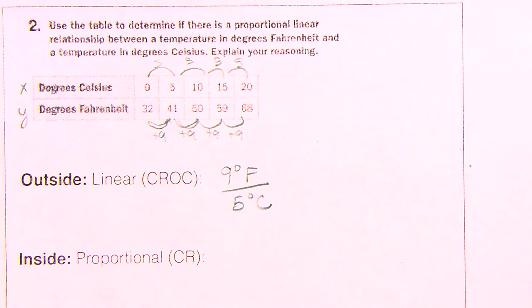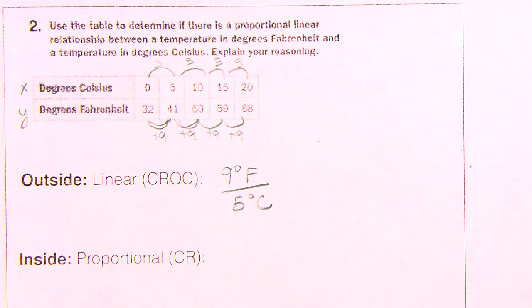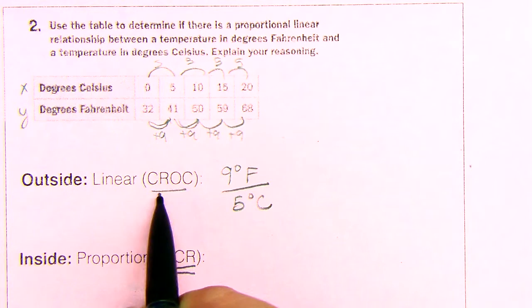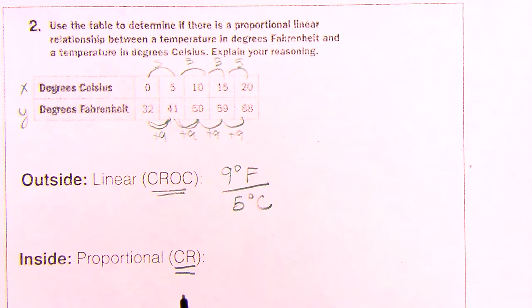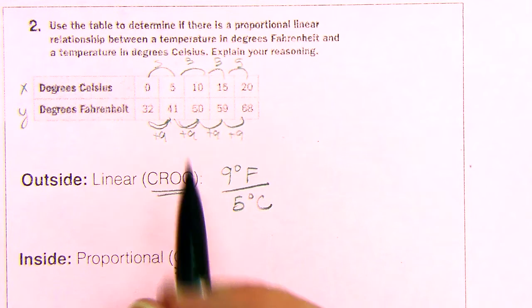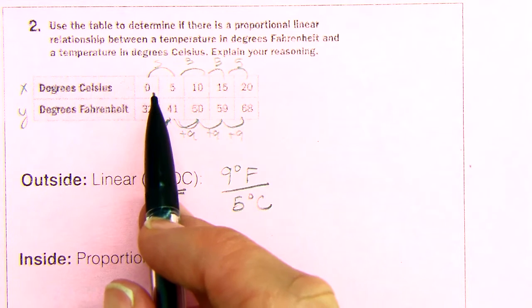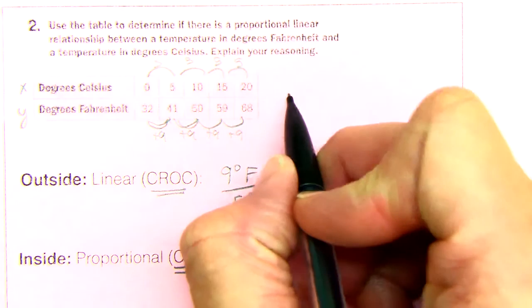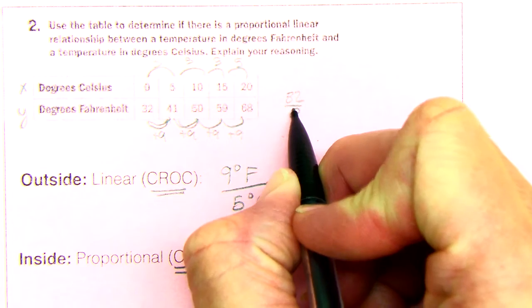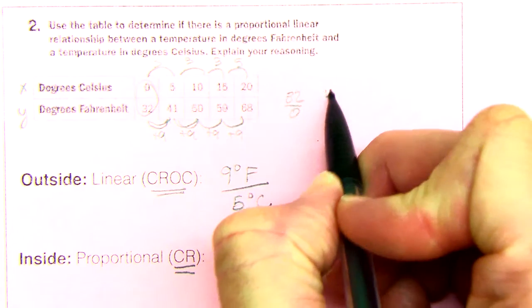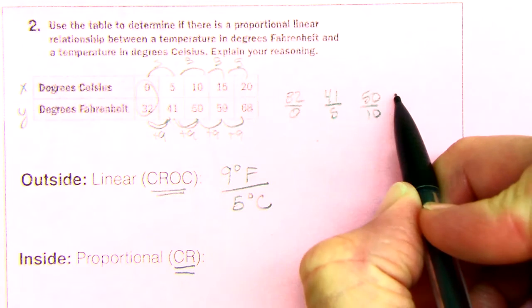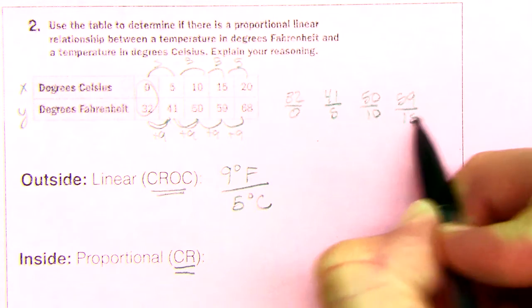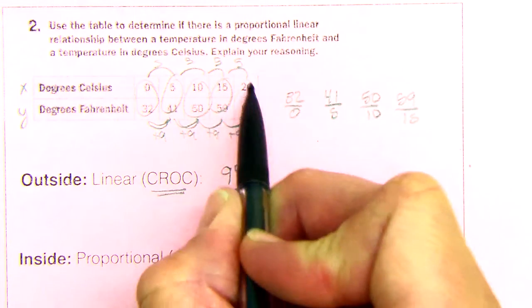Okay? Now, to see if it is proportional, we have to check the constant ratio. We've got a constant rate of change, 9 over 5. But for the proportion, the ratio inside, we actually have to put the y over the x. So we have to put 32 over 0. 41 over 5. 50 over 10. 59 over 15. I'm taking the actual ordered pairs.